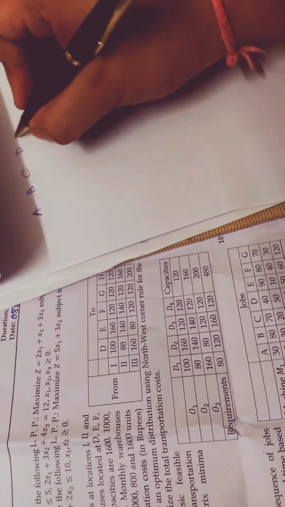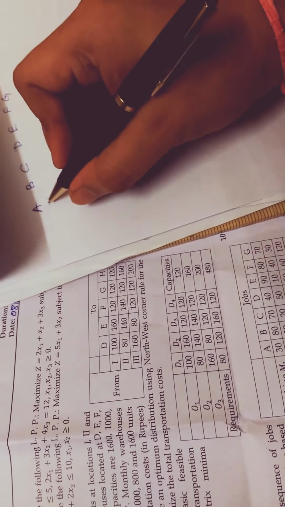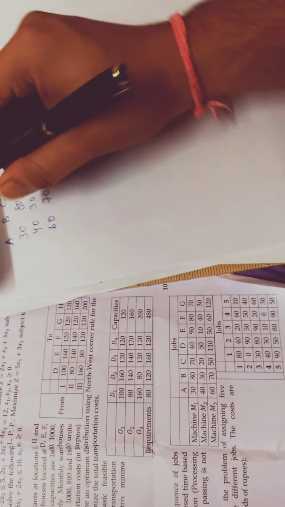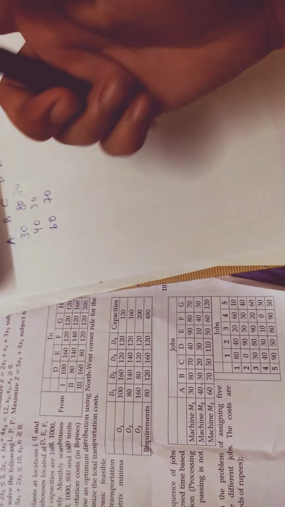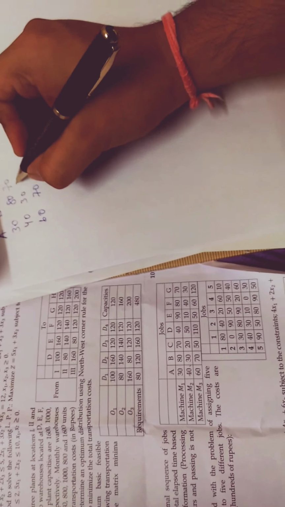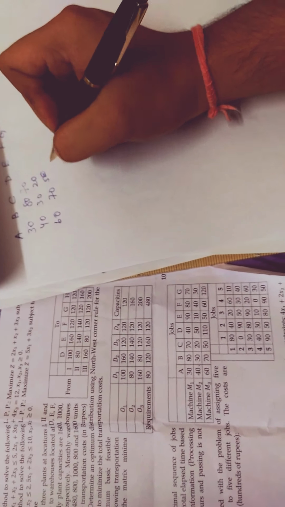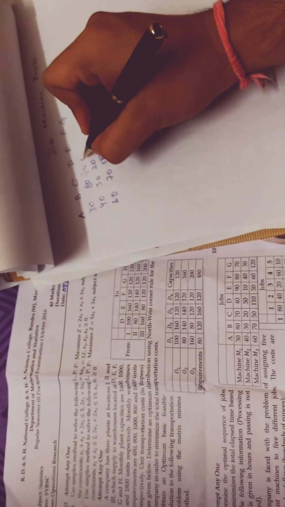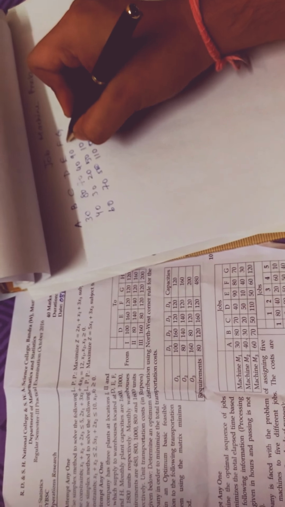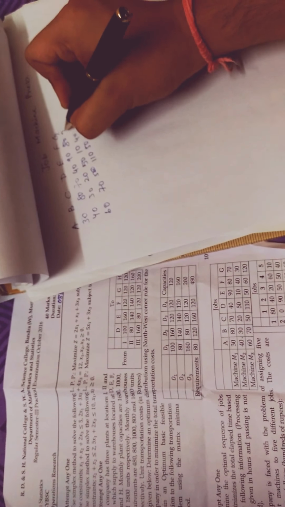So we'll first copy the question: A, B, C, D, E, F, G. A is 30, 40, 60, 80, 30, 70, sorry guys, 70, 20, 50, then 40, 50, 110, 90, 10, 50, F is 80, 40, 60, 70, 30, 120. So this question is ready.